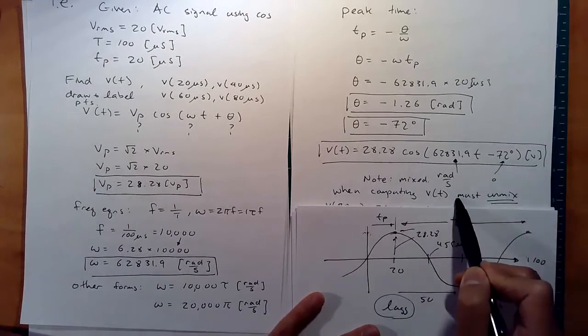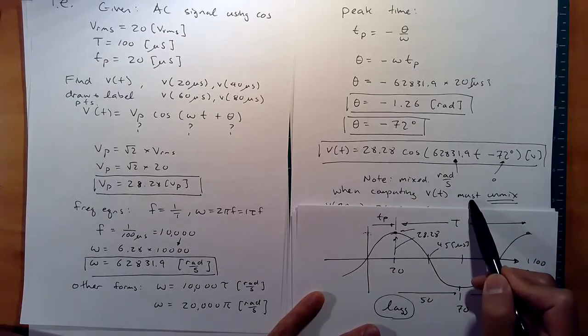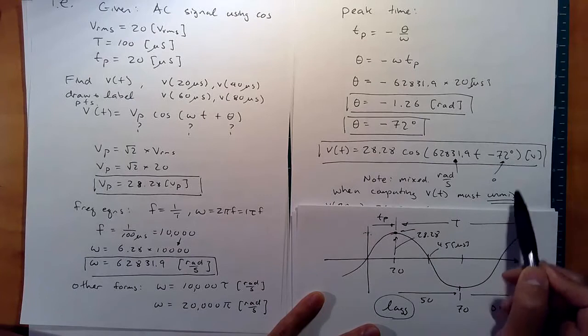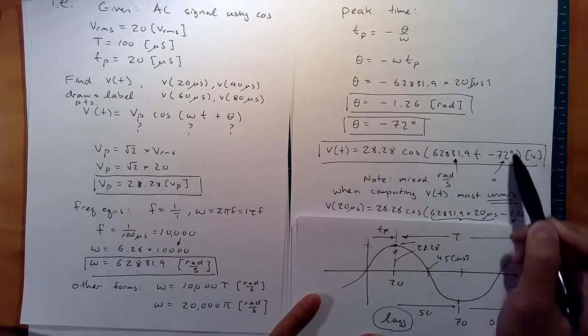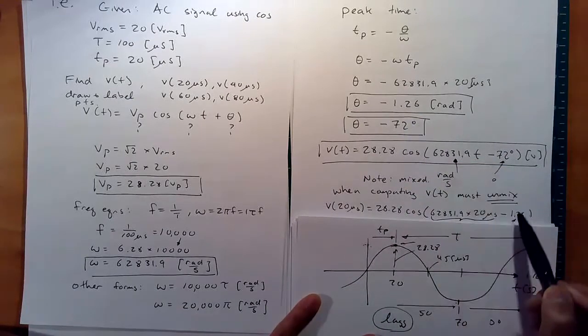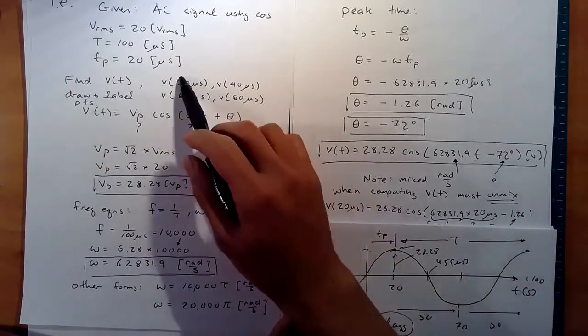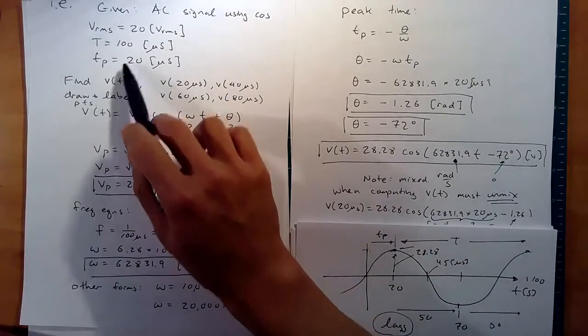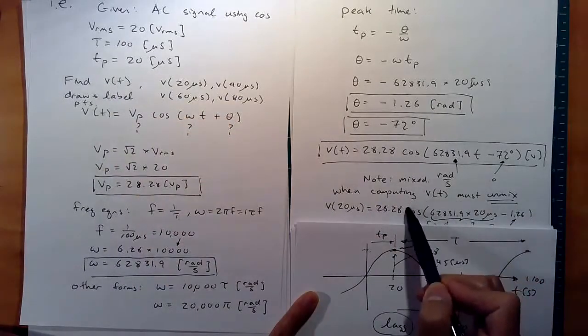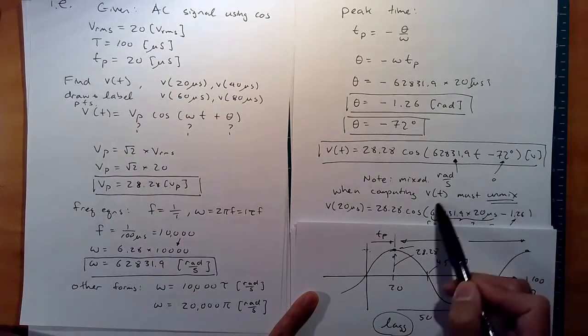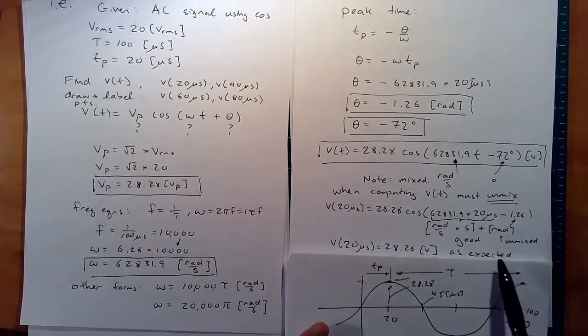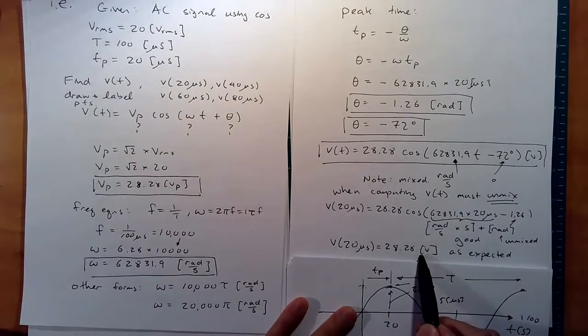So anyways, when computing V of t, we must unmix, right? We must unmix. And so one way to do it is just bring this back to radians, so 1.26 here. And then we can now do things like plug in 20. By the way, we know that 20 microseconds is the peak time, so we better get a 1 for this cosine. This all better cancel out to 0 on the inside. And sure enough, I plug in my calculator, I get 28.28.